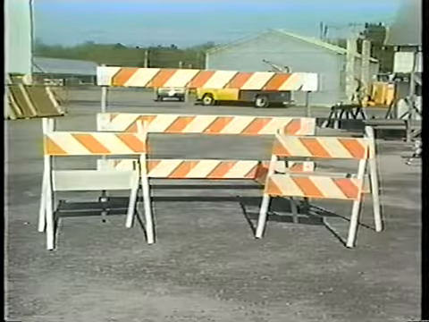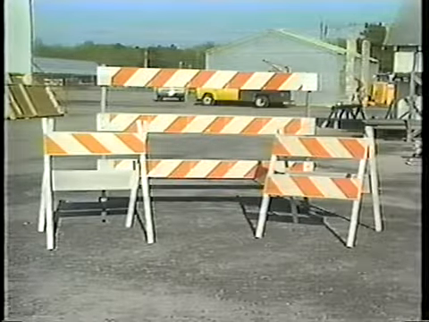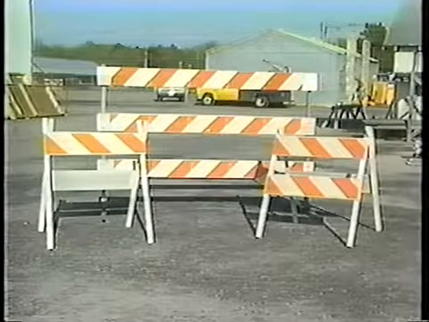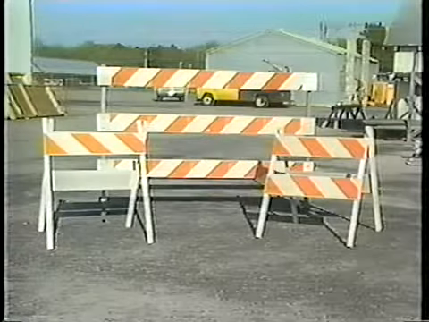Barricades should be constructed of lightweight materials and are classified as types 1, 2, and 3. The type is determined by the number of retroreflectorized rails facing traffic.